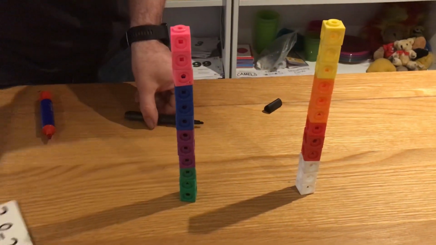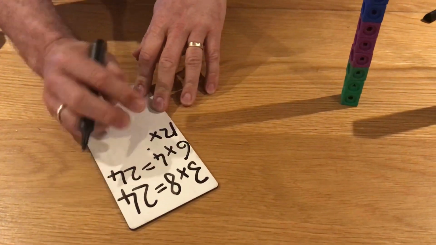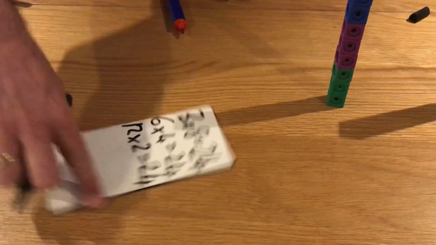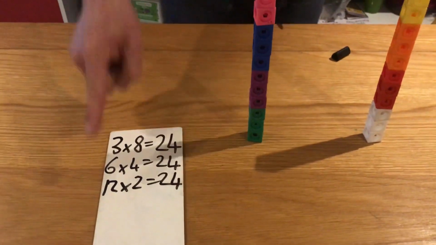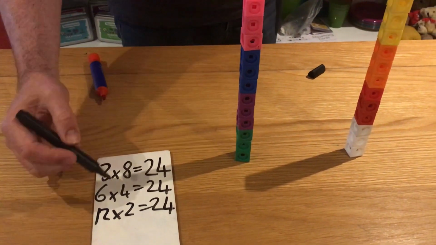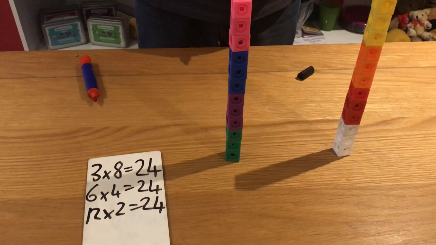Let me write that one down. Times 2. And there we go. What we've now got is 12 multiplied by 2. So again, the number in each tower has doubled, but the number of towers has halved. The product has remained the same.